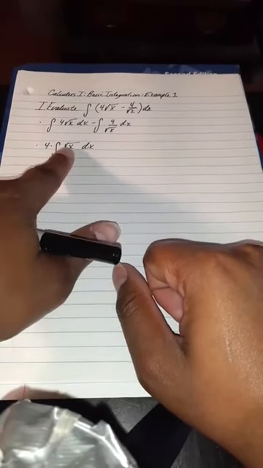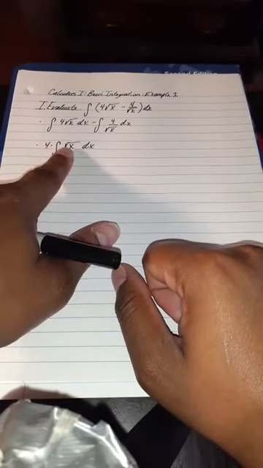So for the first, the 4 can come out because that's just a constant. And remember, if we take the 4 out, then that'll just leave me with the square root of x in our integrand here. So what's the antiderivative for the square root of x? Well, the antiderivative of the square root of x is just going to be 2 over 3 x raised to the 3 over 2. You can validate that by changing the square root of x to x raised to the positive 1/2, and then you apply the power rule, and you should arrive at that exact answer.